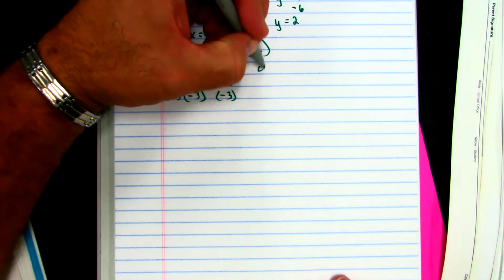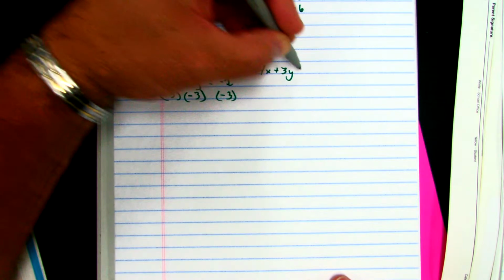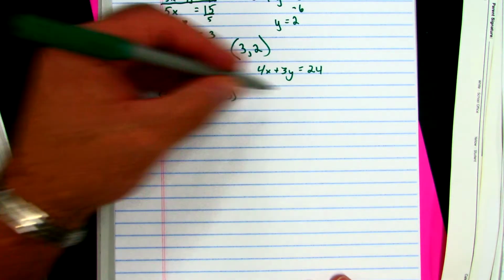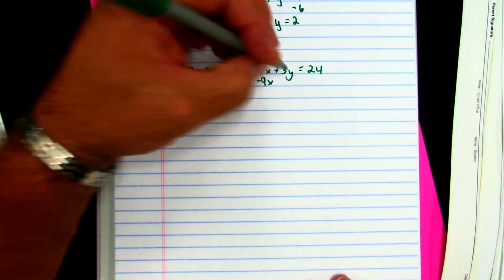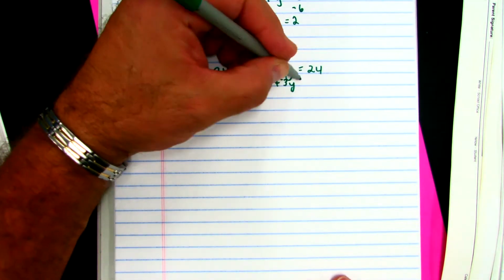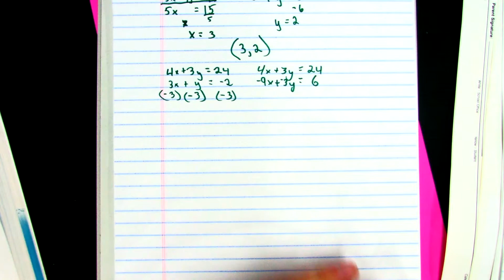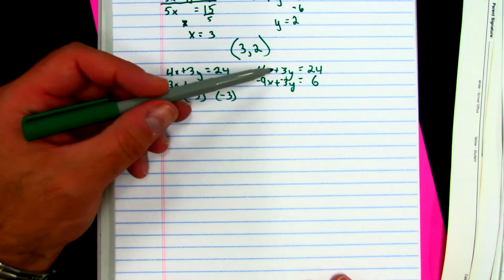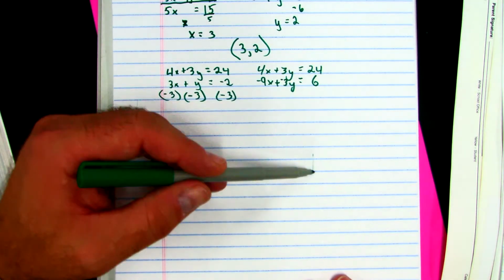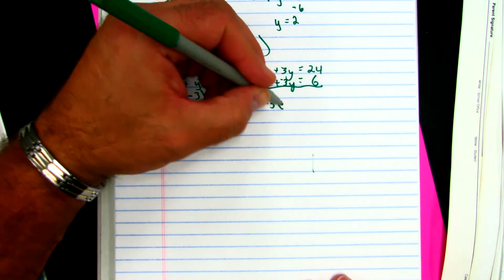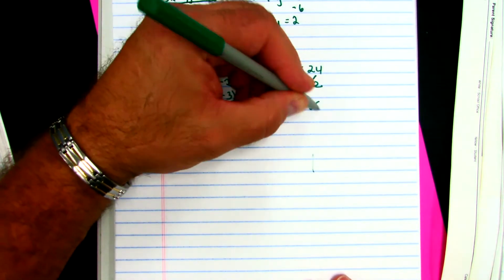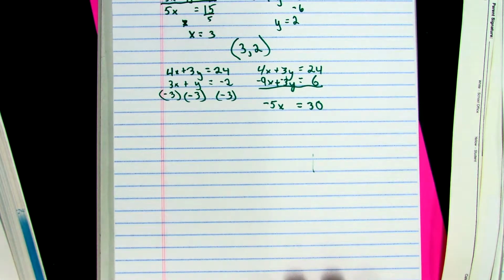Okay, so I'm left with 4x plus 3y equals 24. Multiply the whole bottom, it would be negative 9x plus negative 3y equals 6. So now I do have opposites, 3 and negative 3. I can go ahead and add down. Go ahead and pause it, finish out the whole rest of the problem, and then come back and see if your work matches.